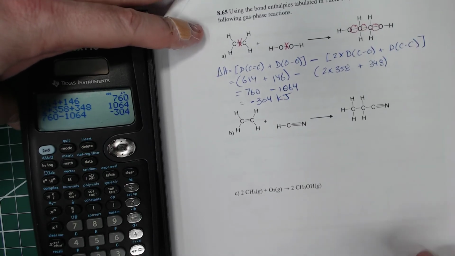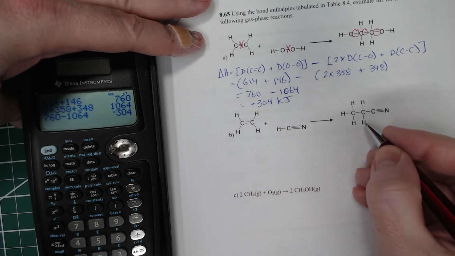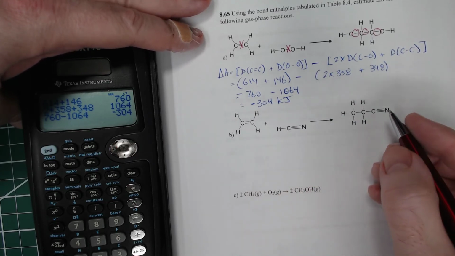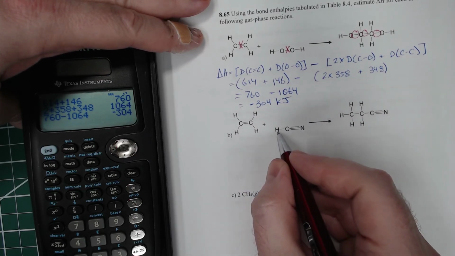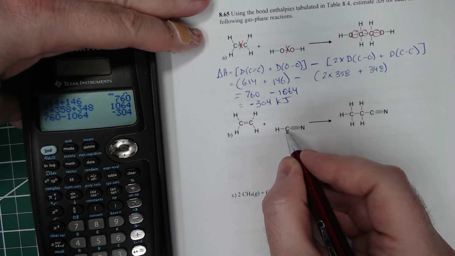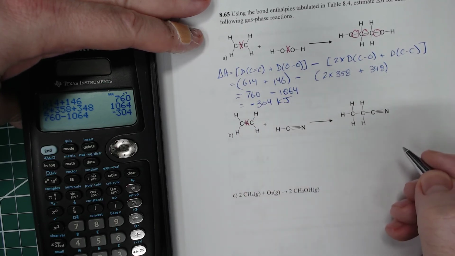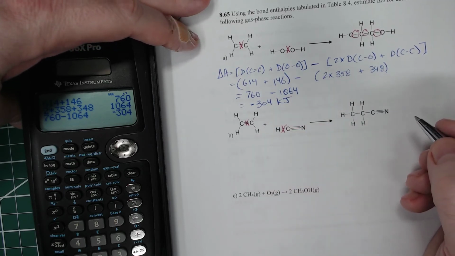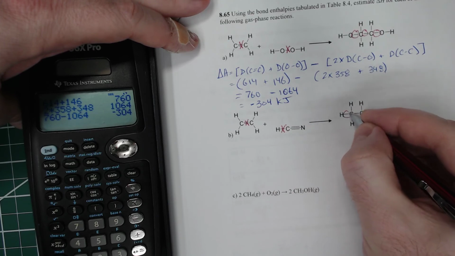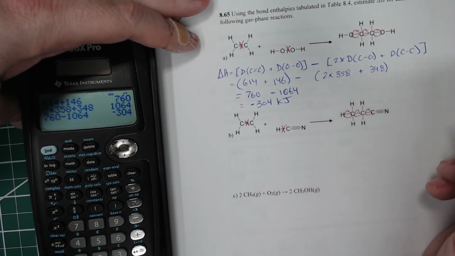All right, this one's a little trickier because we're breaking a carbon-hydrogen bond and we're making a carbon-hydrogen bond. And sometimes that can be a little bit confusing, but kind of look at it as this is going here and that carbon is going there. So we're going to break that carbon-carbon double bond, and we're going to break the carbon-hydrogen single bond, and we're going to make a carbon-hydrogen single, a carbon-carbon single, and another carbon-carbon single.